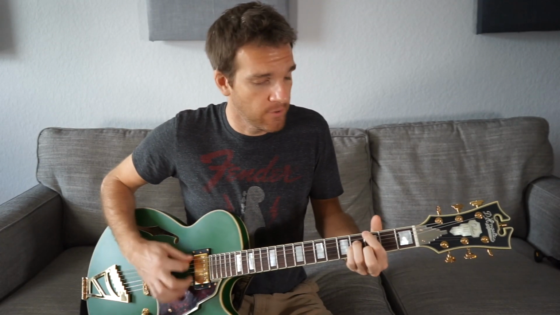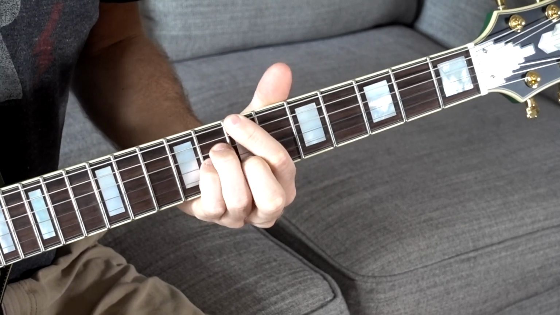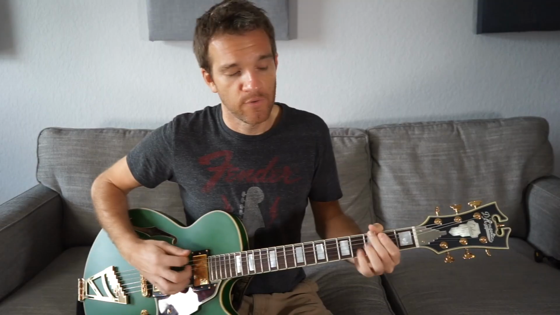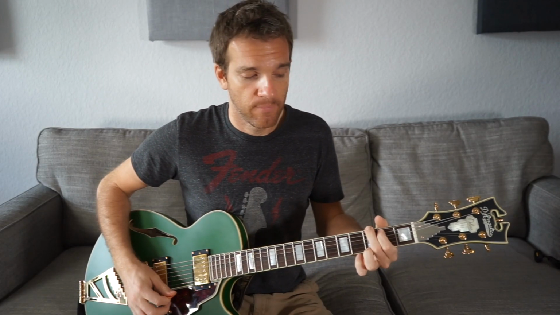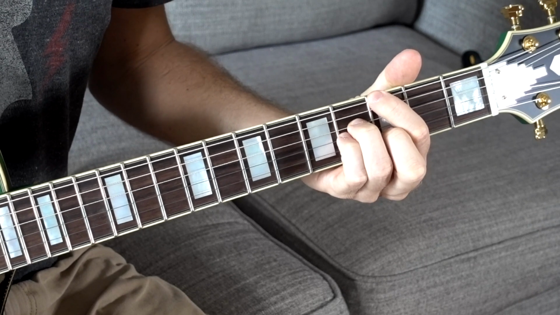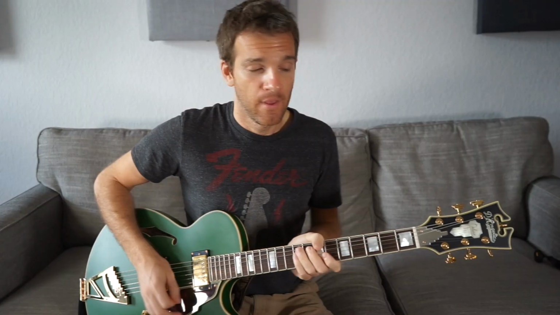Now you can move this around. G major 7, G sharp major 7, A major 7, A sharp major 7, and so on and so forth. But in this key, this is our new 1 chord that you can always replace a G with. So, the next chord: what's the 2nd chord in the key of G? A minor. Now we're going to do the same thing.